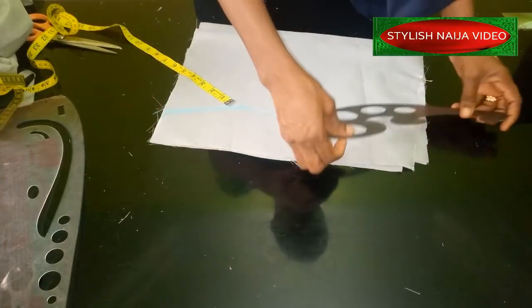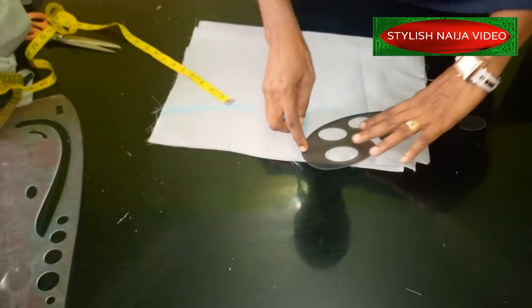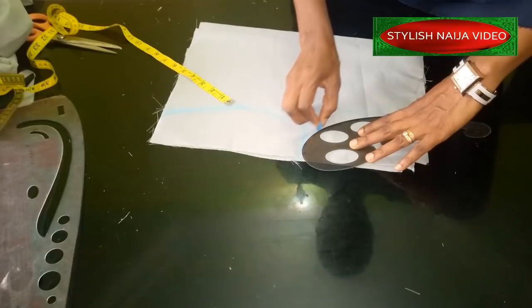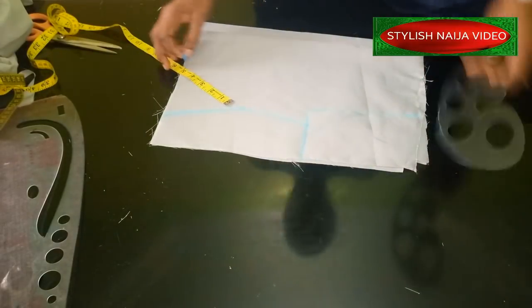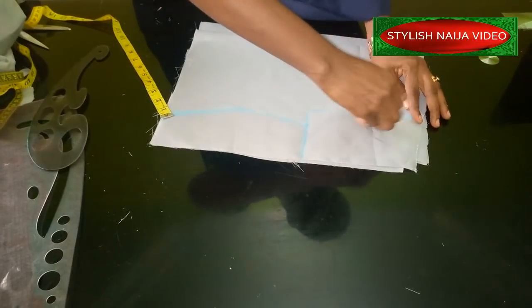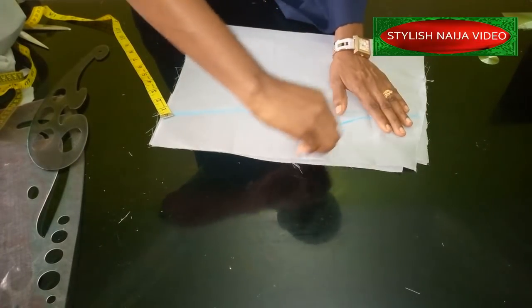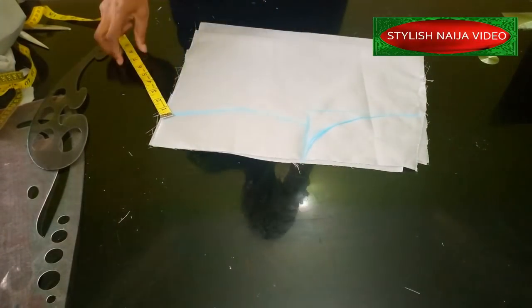Here's what I'm just going to do. I'm going to put down my armhole rather. So I have it here.